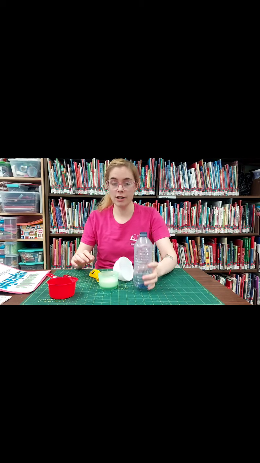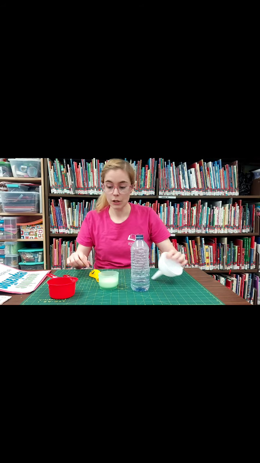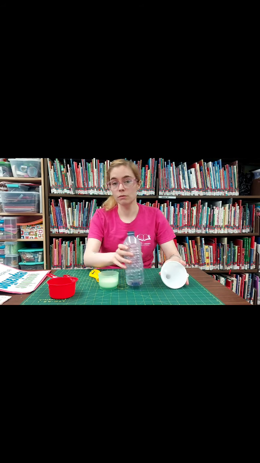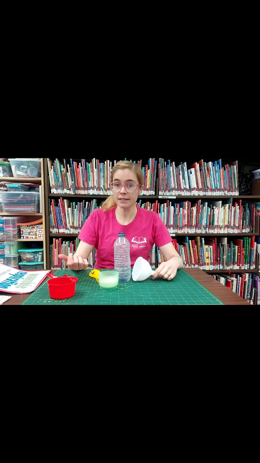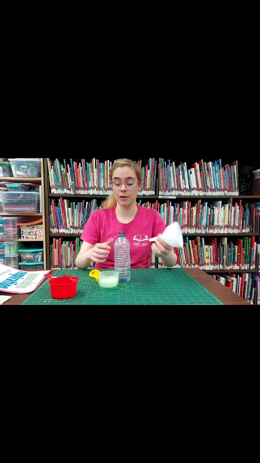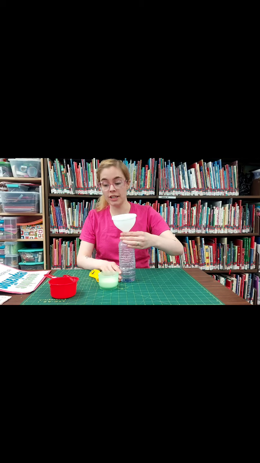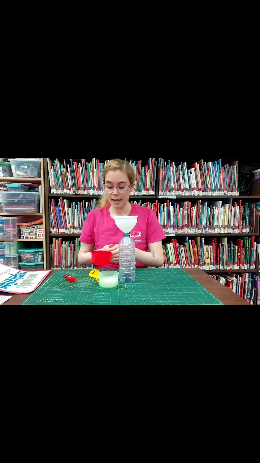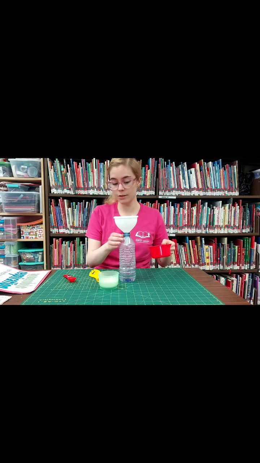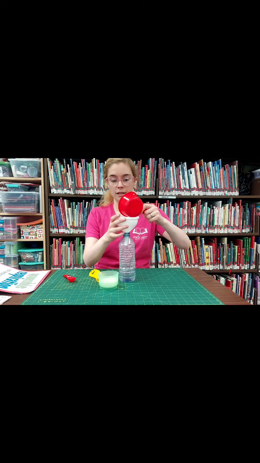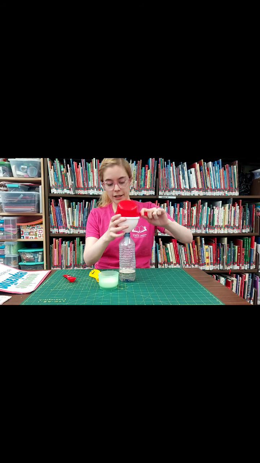So I have my warm water in here already. It's just been waiting. So what we want to do to show how yeast can actually breathe with anaerobic respiration is we want to put our yeast right into our warm water. And again, that's sometimes called blooming. So we're waking up our dormant yeast. And I'm going to pour it all in here.